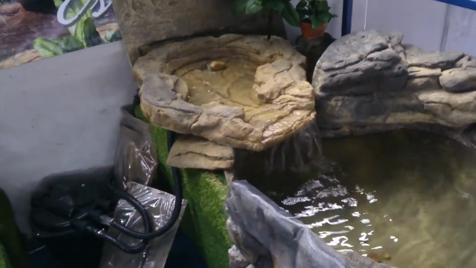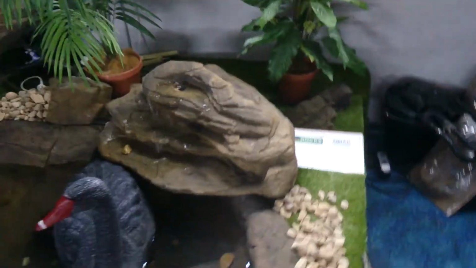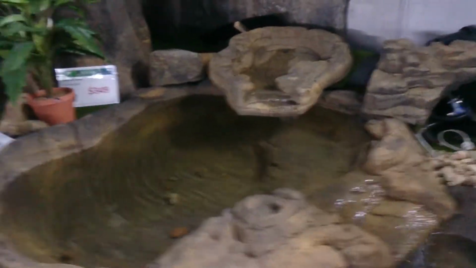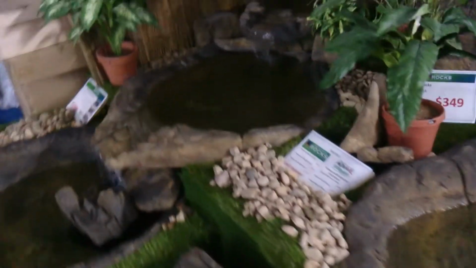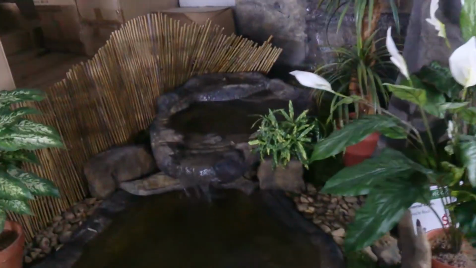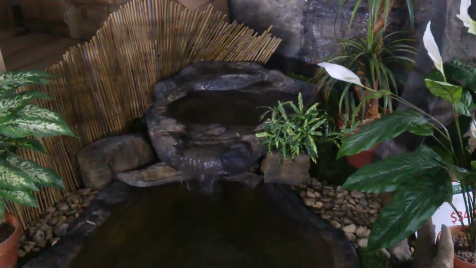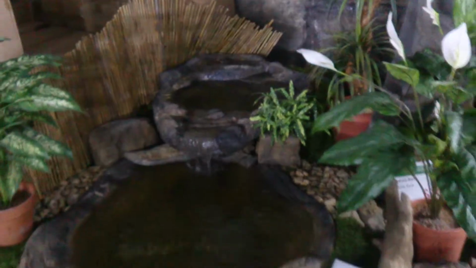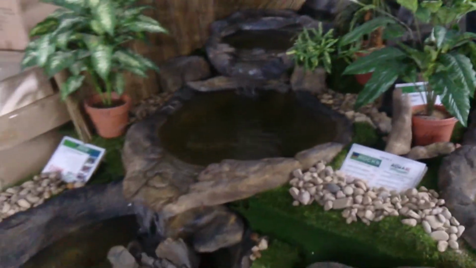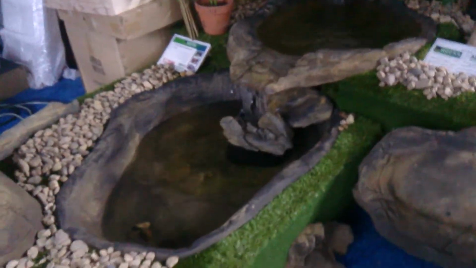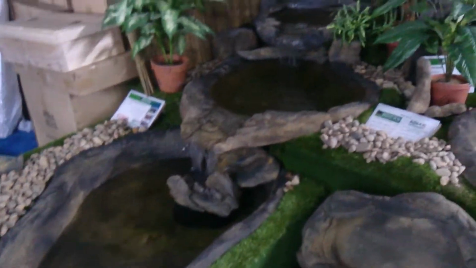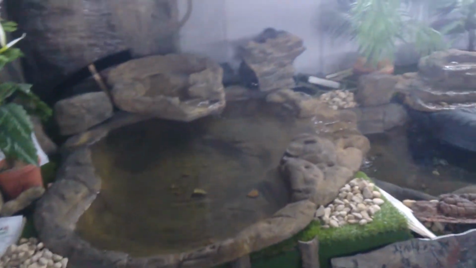So these little features, like this little creek, this little cascade, they literally hook onto the side of any sort of pond. So if you've got a garden pond and you want to really bring that garden pond alive, then come down and see us. We've got lots of options, and it's just a matter of almost plug and play. You basically just whack it on, plug it in, Bob's your uncle, and you've increased the amount of oxygen in your pond.